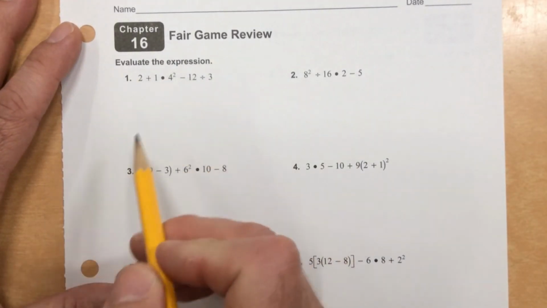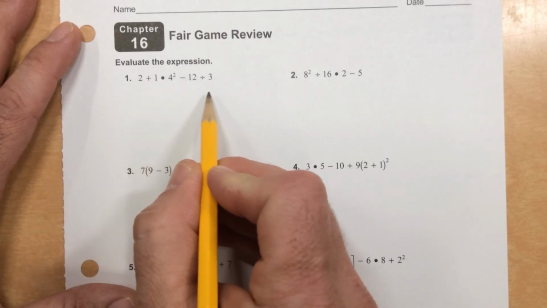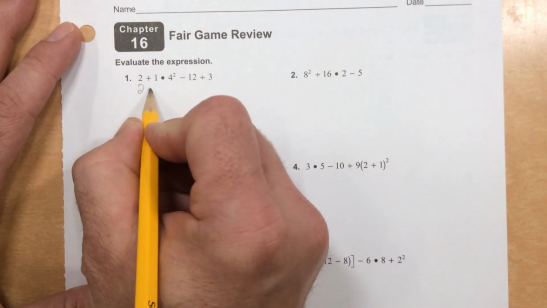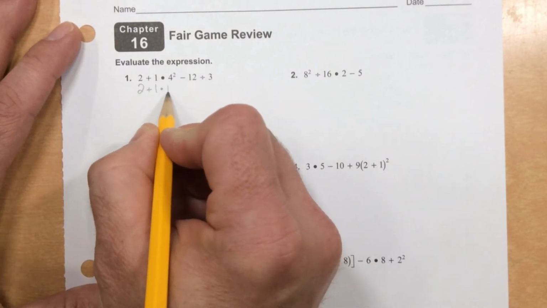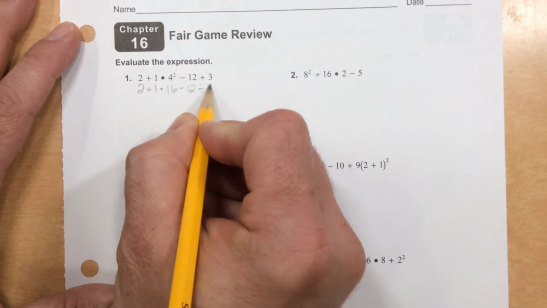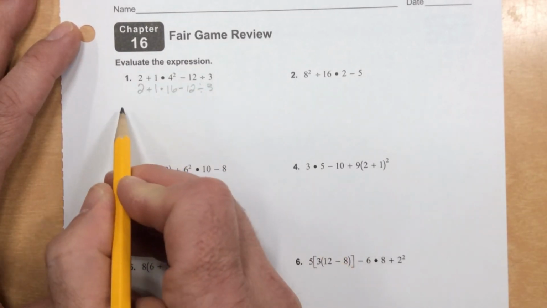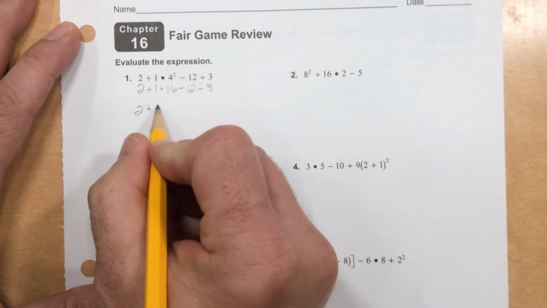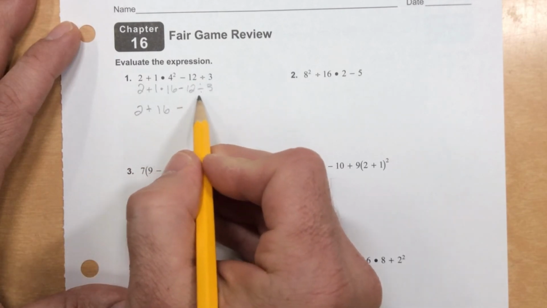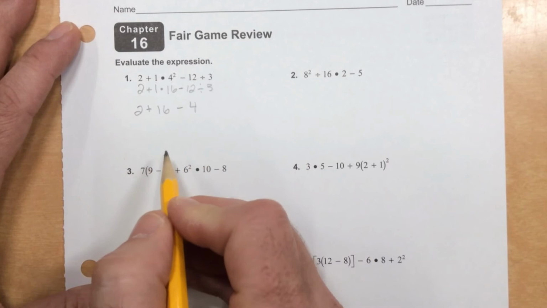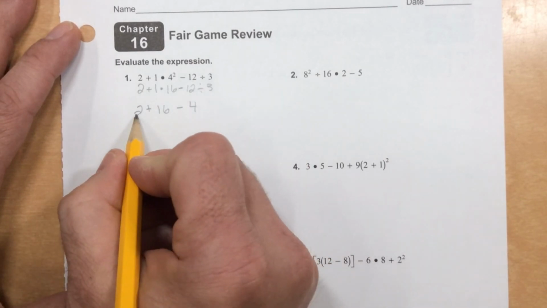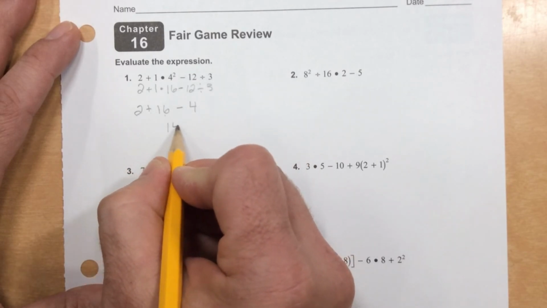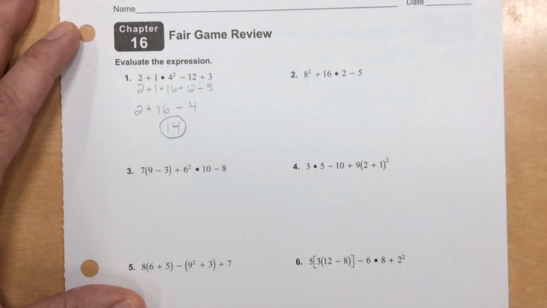So really, we're just doing the order of operations. Remember, there are no parentheses here, so the first thing we'll do is this exponent. So everything else stays the same. 2 plus 1 times, that becomes 4 times 4 is 16, minus 12 divided by 3. Now we do our multiplication and division from left to right. 2 plus 1 times 4 is 16, minus 12 divided by 3, which is 4. Addition and subtraction from left to right. 2 plus 16 is 18, minus 4 is 14. Well, that was quick, and that was easy.